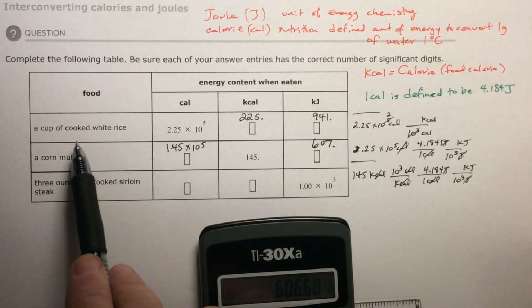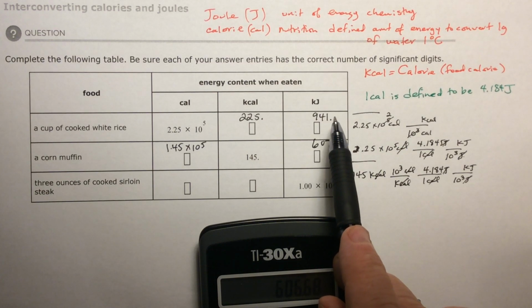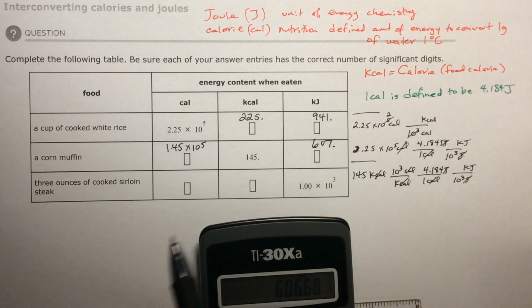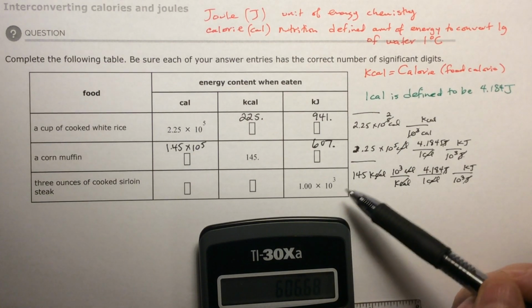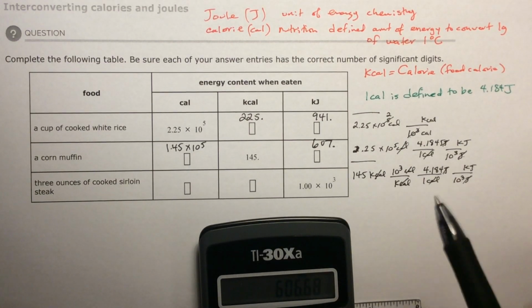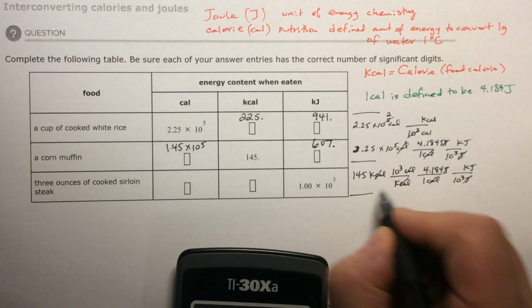A cup of cooked rice, 941. I'd rather have the rice. 3 ounces of cooked sirloin steak. There you go. Here's in joules now, I have to go backwards. Okay, so here's the last one.